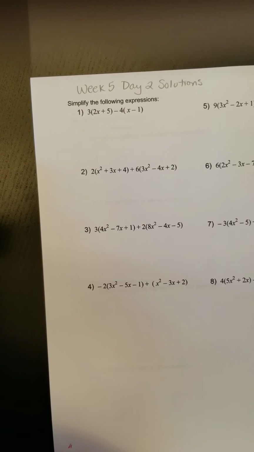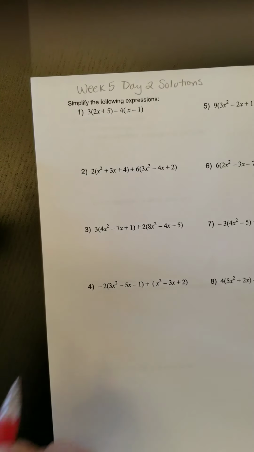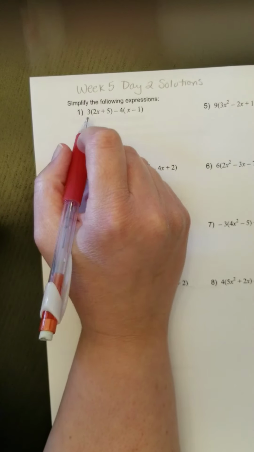First of all, we're remembering to distribute the negative sign into the brackets. So I'm going to really focus on that. And the second one was making sure when you're gathering those like terms that you know what sign goes with what term. So I'm going to start with number 1 from your week 5, day 2 homework.